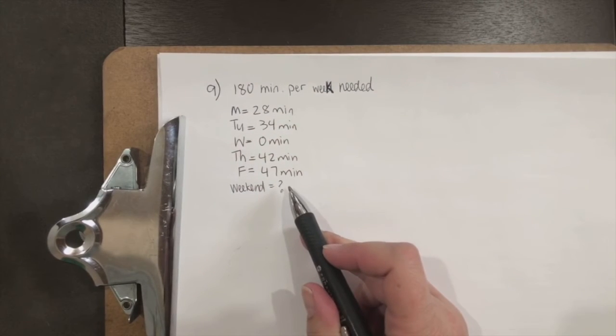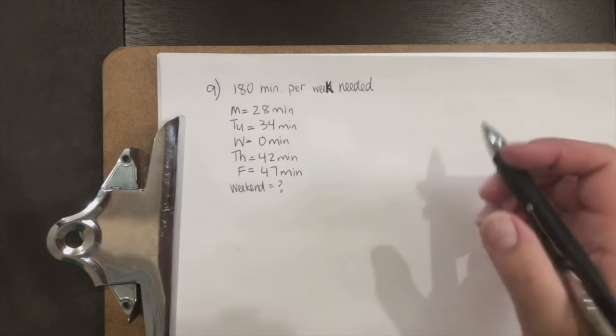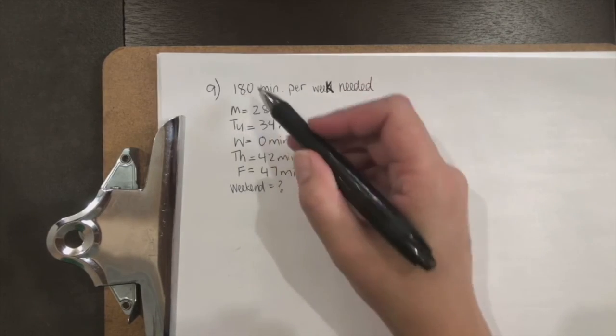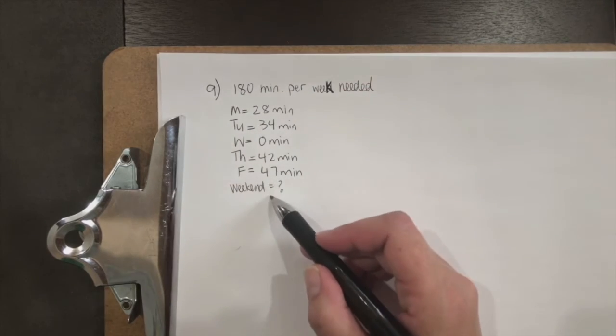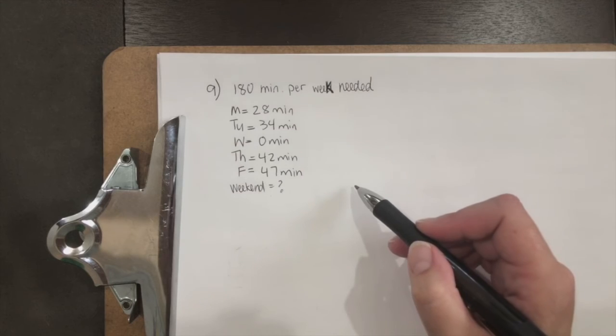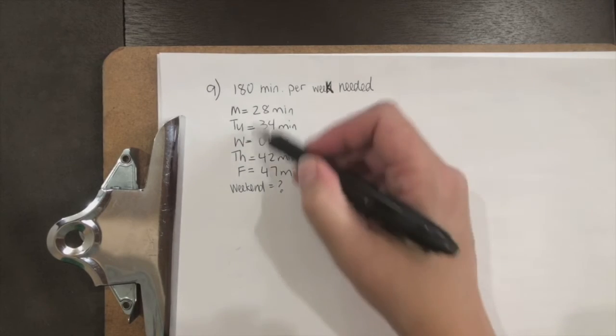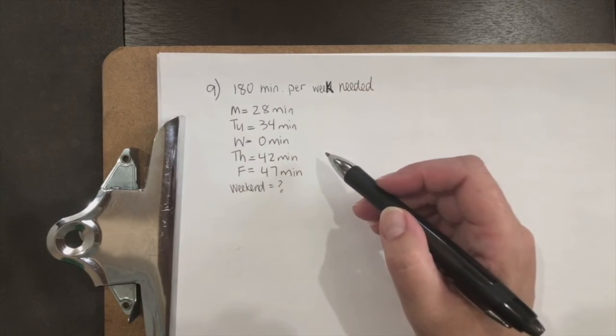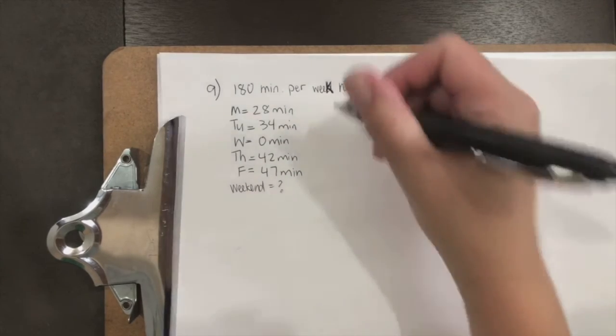So which of the following could be used to solve this problem? So we could say 180 minus each one of these and then get the total. Or we could add all of these together and then subtract that total from 180. So I'm going to write that out, what I just said.